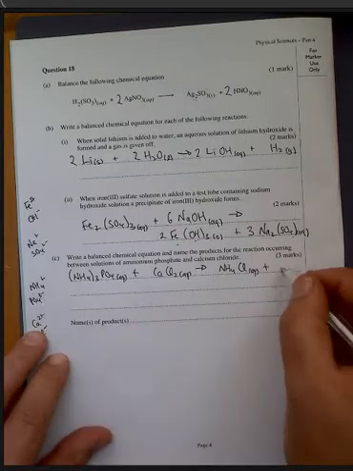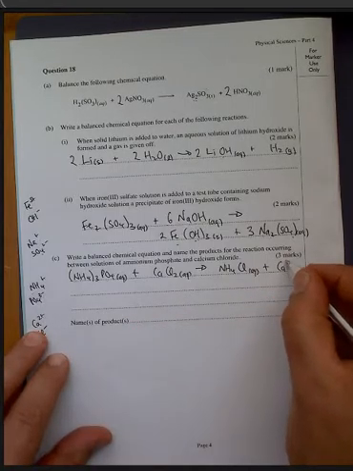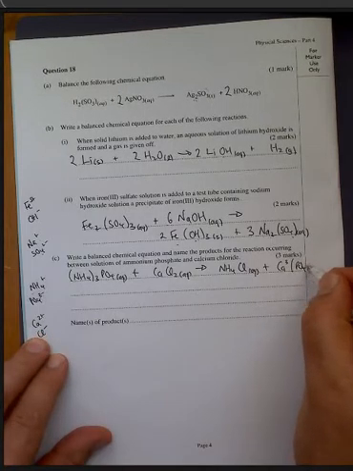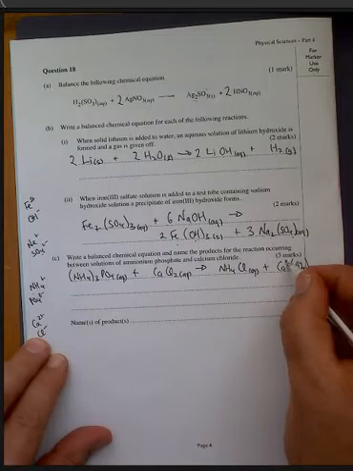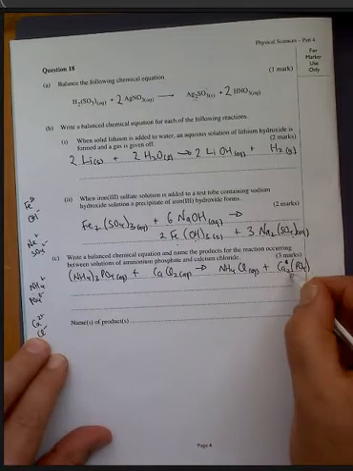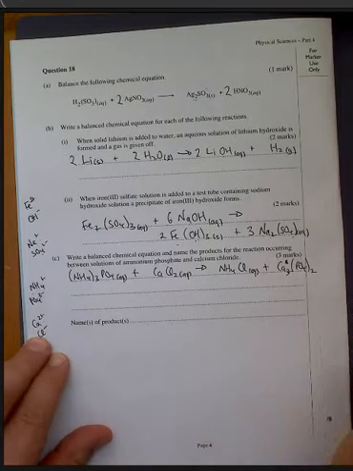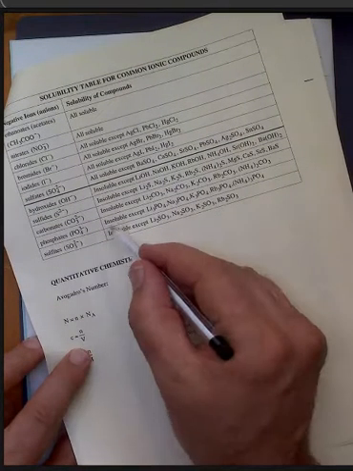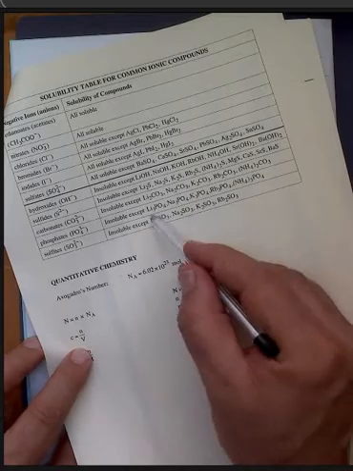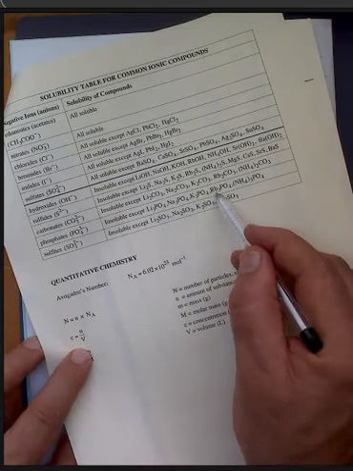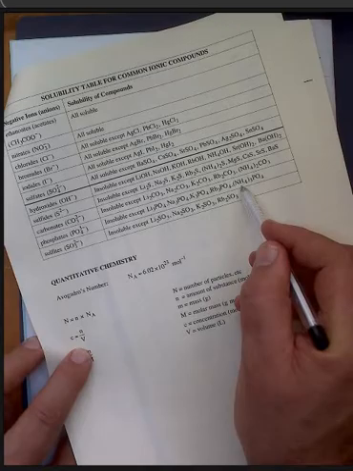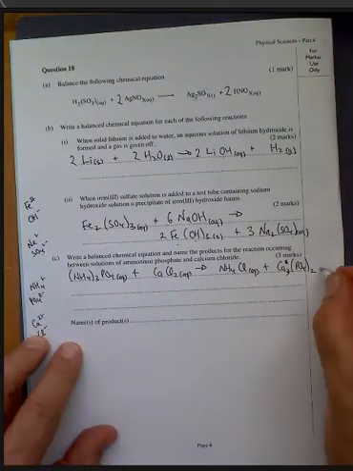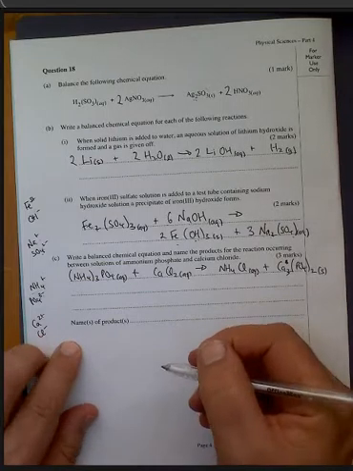So calcium, we'll need 3 of those, and we'll need PO4. Oops, I'll put that up there. Sorry, put that down 3, and that one's 2 in there. And phosphates, what are they doing? Phosphates, they're all insoluble except for lithium, sodium, potassium, rubidium, or ammonium. Now this one is calcium, so that one is insoluble, which means that it is a solid, which means that it is going to form a precipitate.